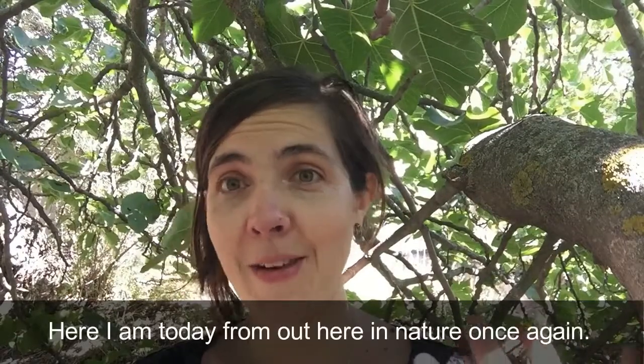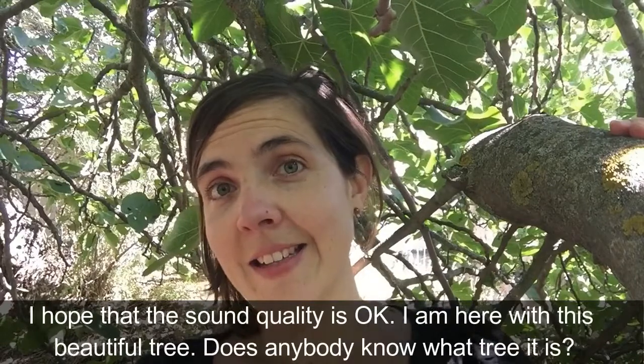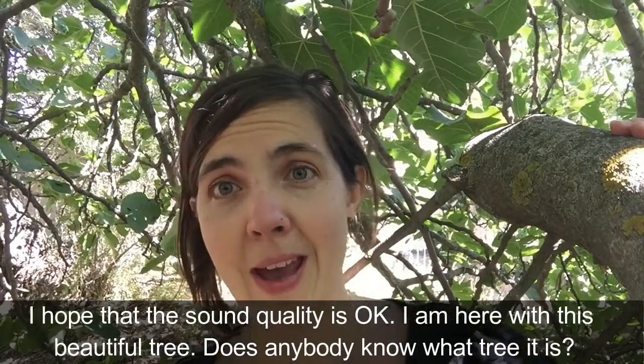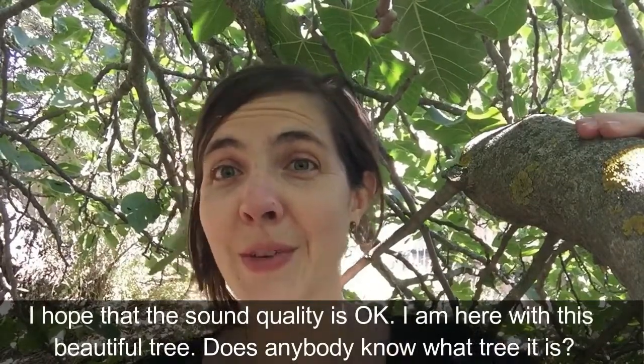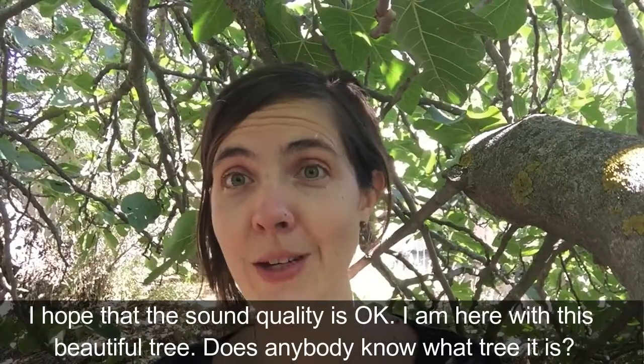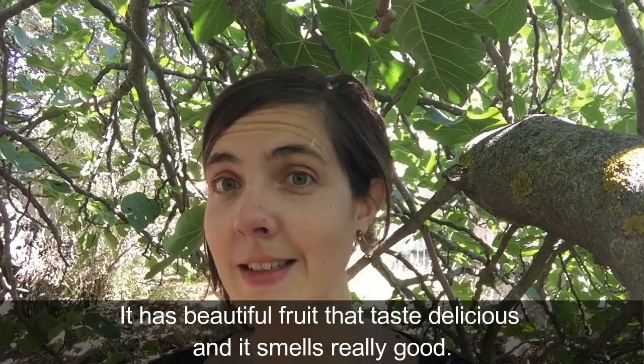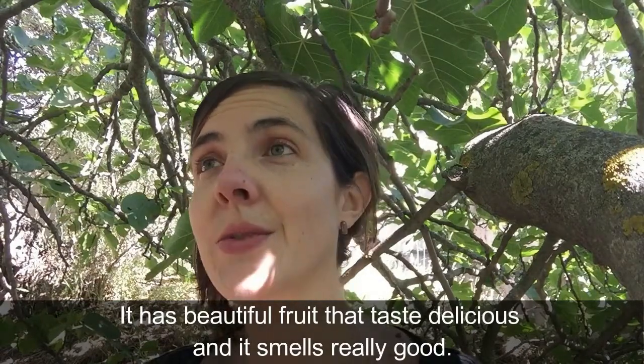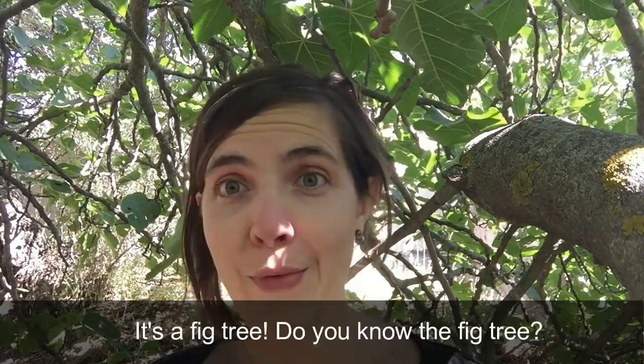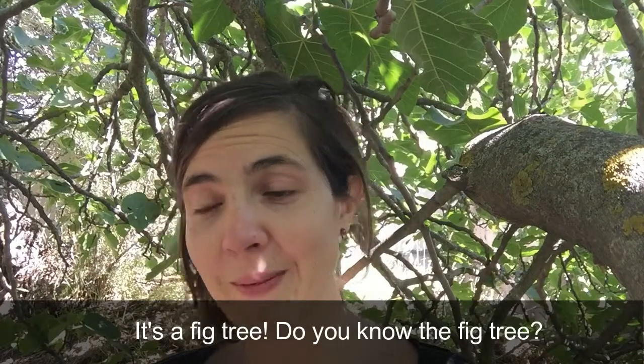Here I am today from out here in nature once again, and I hope that the sound quality is okay. I'm here with this beautiful tree. Does anybody know what tree this is? It has beautiful fruit that tastes delicious, and it smells really good. It's a fig tree. Do you know the fig tree?